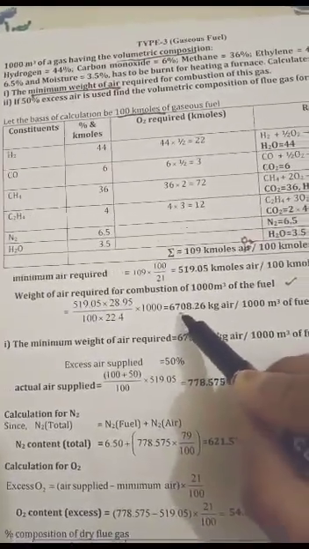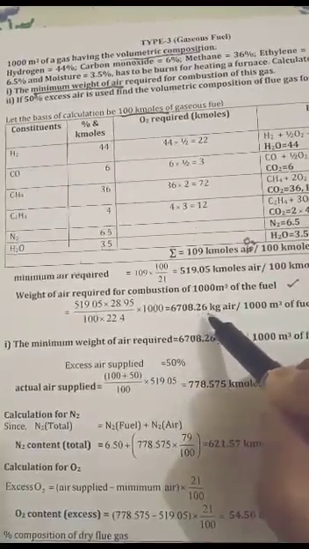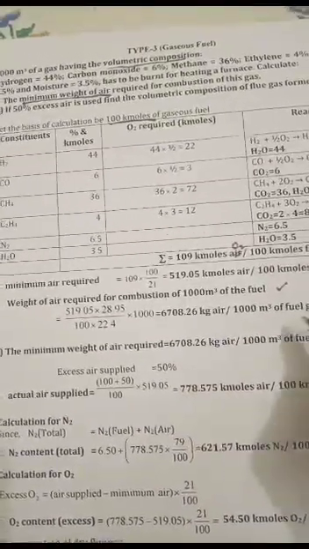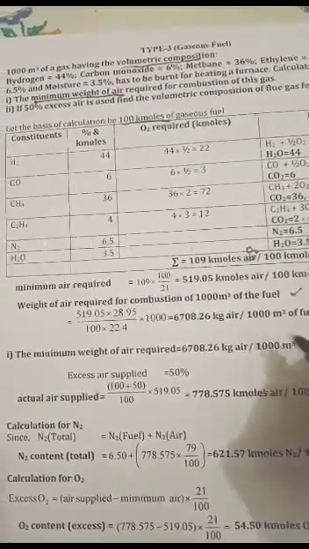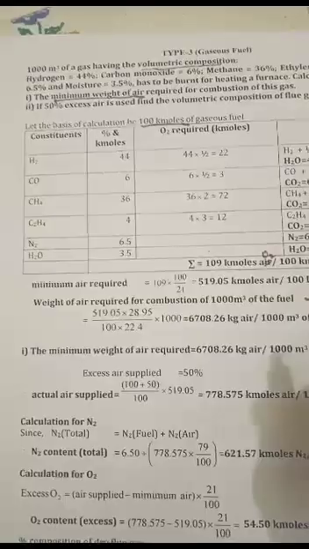The answer comes out to be 6708.26 kg air per 1000 meter cube of the gaseous fuel at NTP. So this is our first answer which we are reporting.